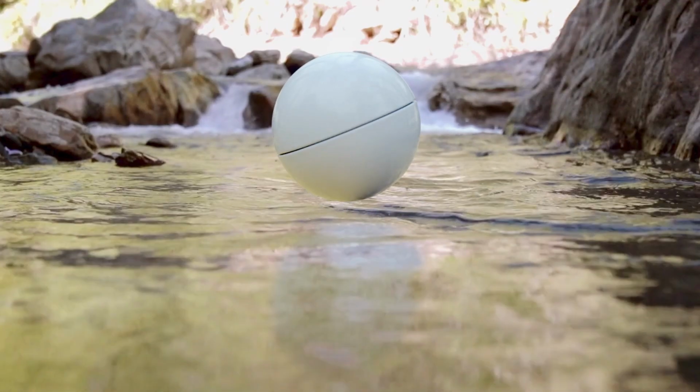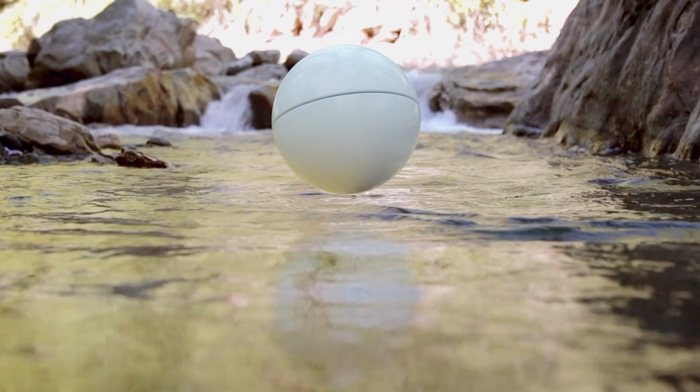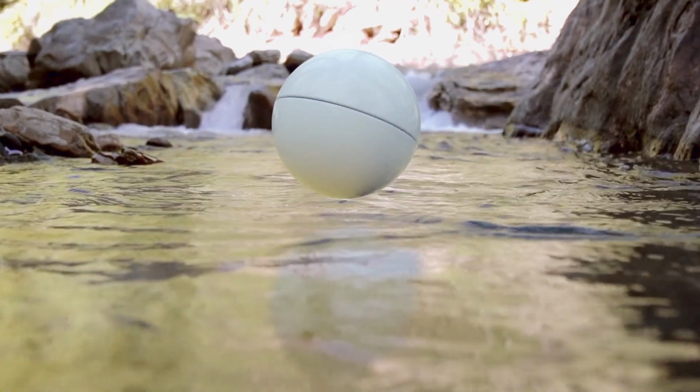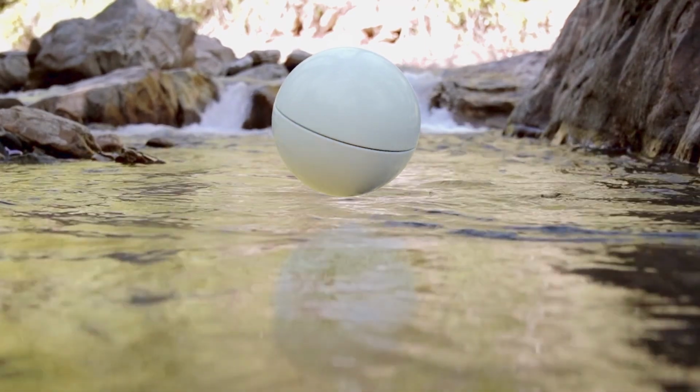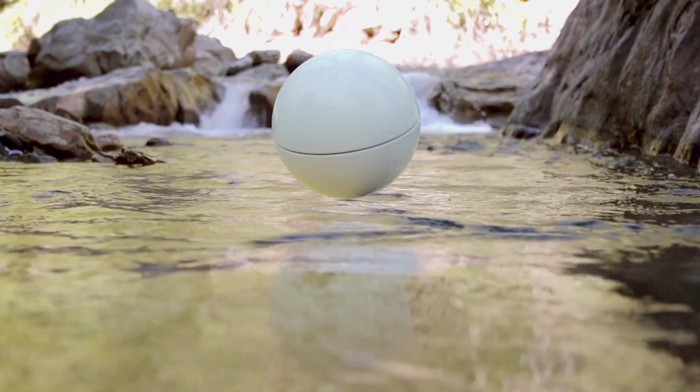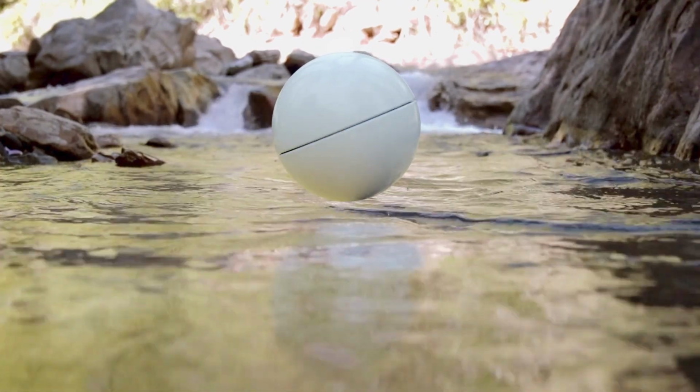Okay, so here is the final result that we got from this tutorial. Hopefully you guys stuck with it and got a really good result that you're proud of, and hopefully this has taught you how to integrate 3D objects into a scene in Blender and Nuke.